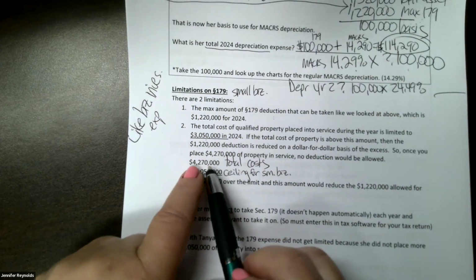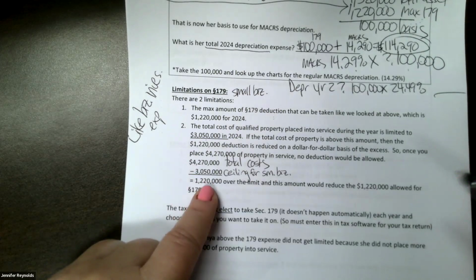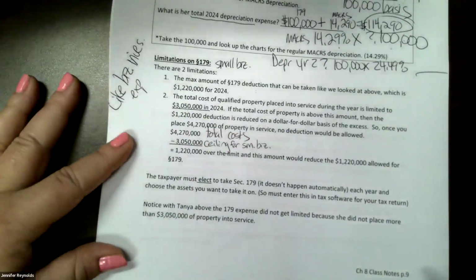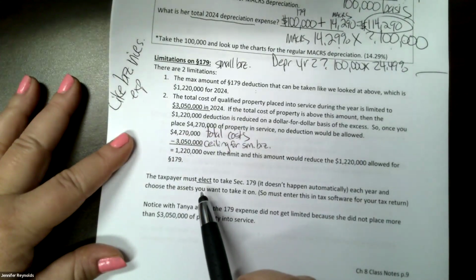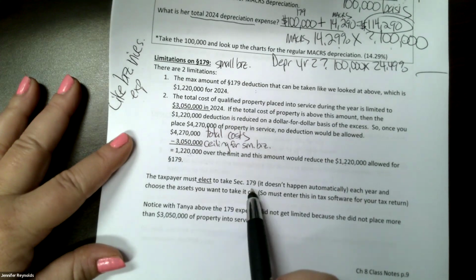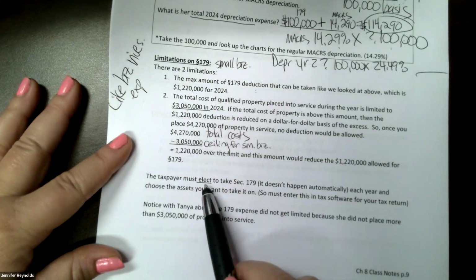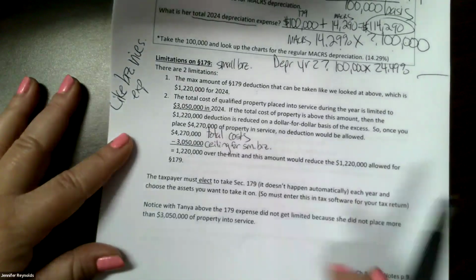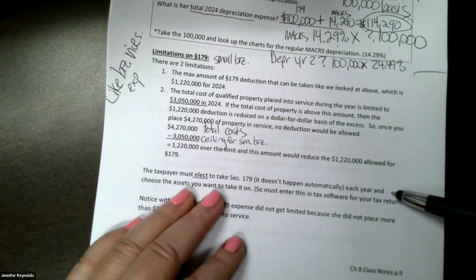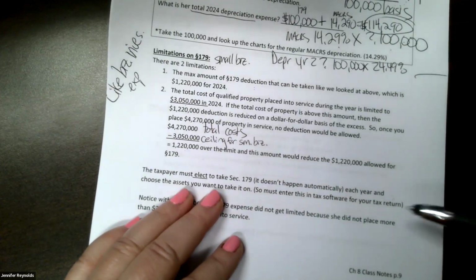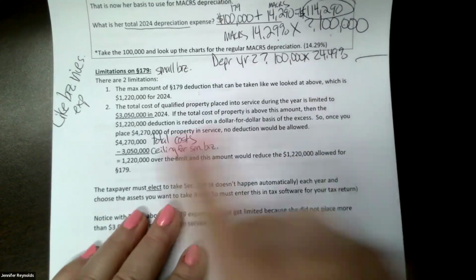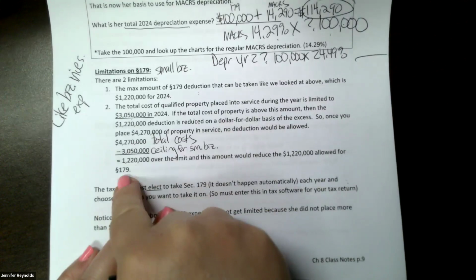If you spend over this amount, you're not getting any 179. You just have to depreciate it like normal. All right, the taxpayer must elect, these are rules. So the taxpayer must elect to take the 179 deduction. I do want you to know that, so I wish I had left a line blank for that. That's important because it doesn't happen automatically. If you're the business owner or you're their CPA, you have to actively go in and make an election and tell the IRS, I want to take this year.